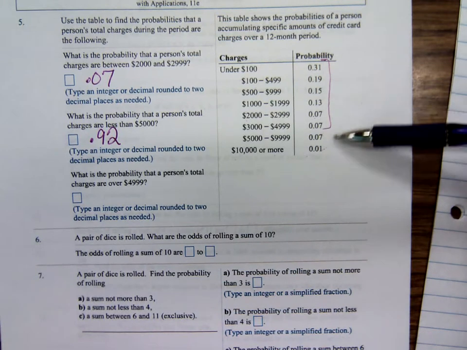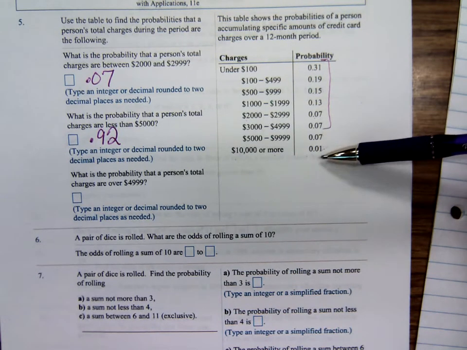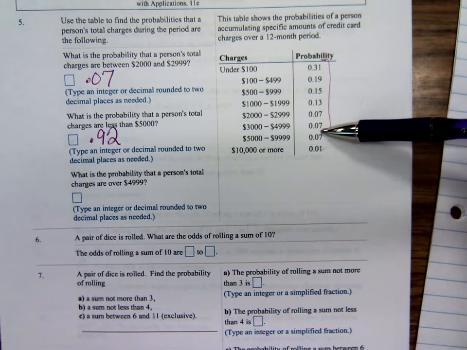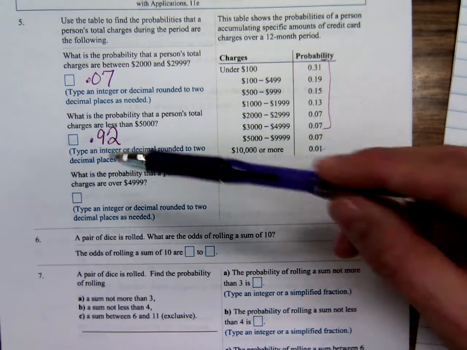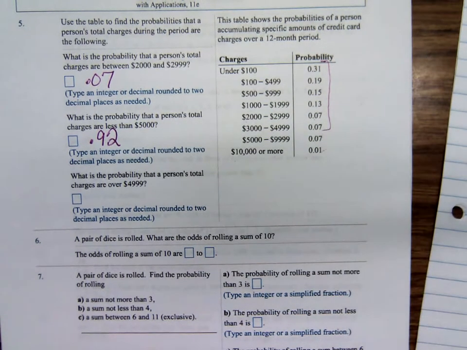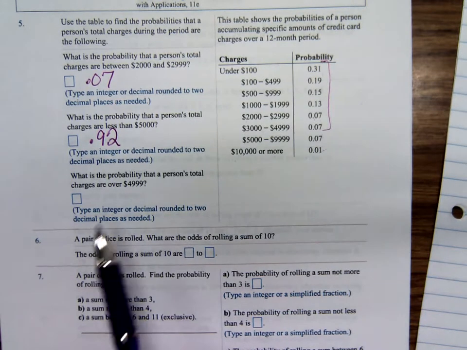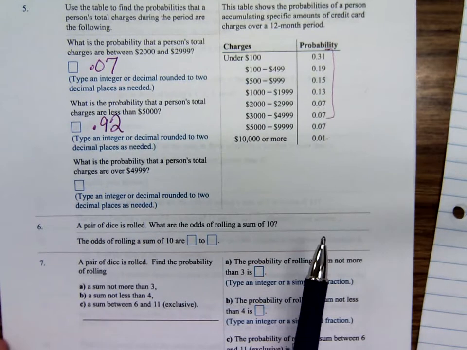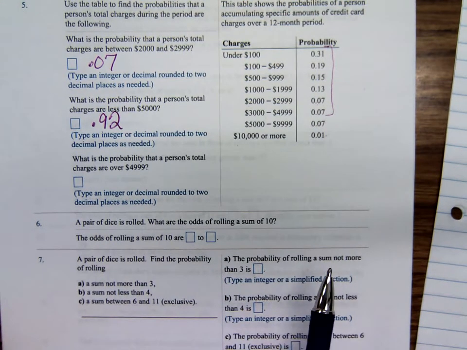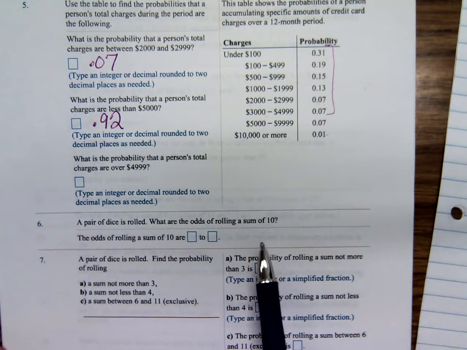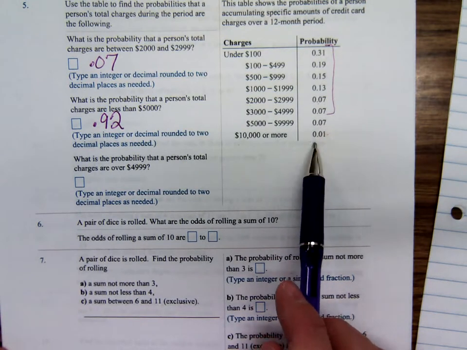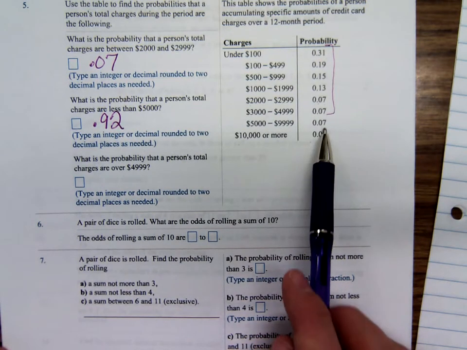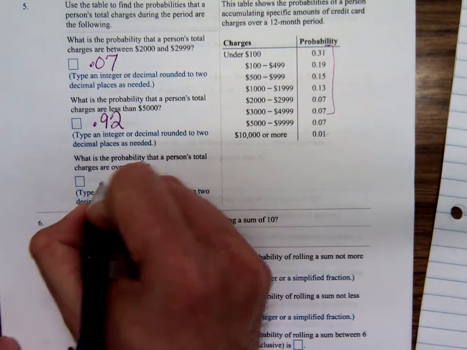All of these should add up to give 100%. So 100% minus 8% would leave us 92%. Now, what about the last question here? What's the probability that a person's charges are over $49.99? Would I add 0.07 and 0.01? Okay.